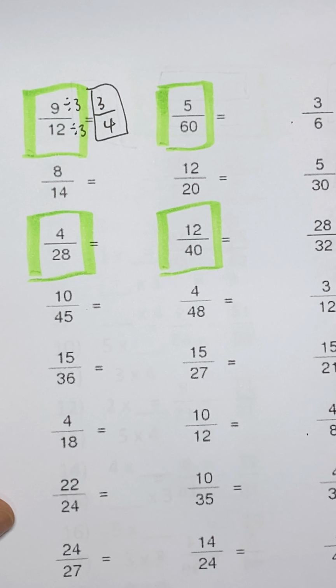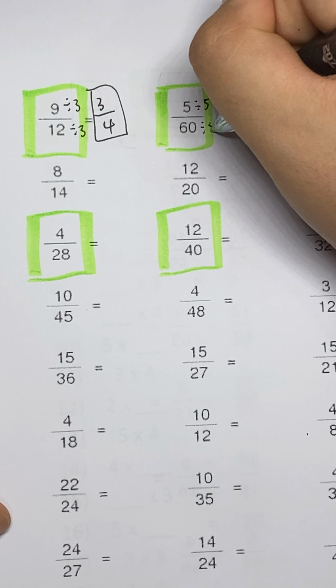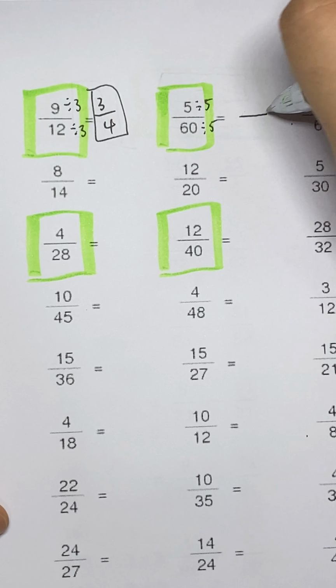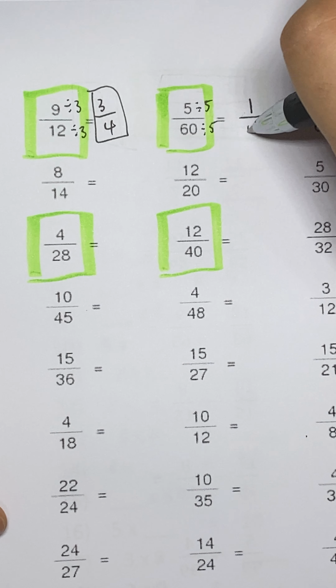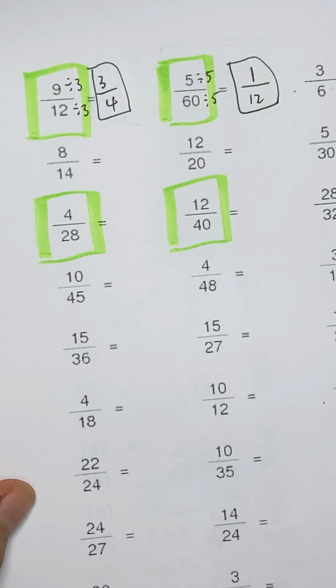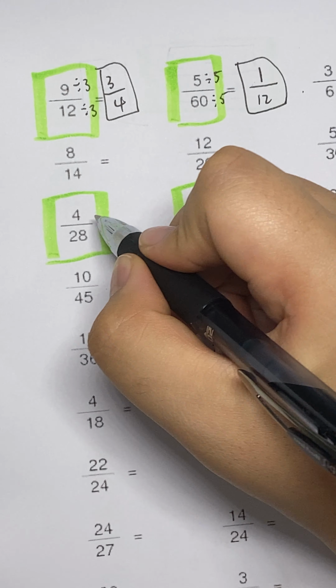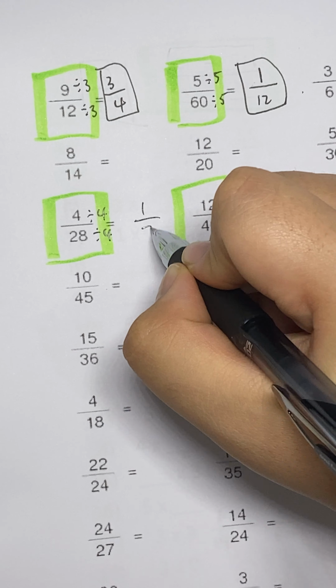What can both of these numbers be divided by? You can divide by 5. Again, whatever you do to the top, you must do to the bottom. So 5 divided by 5 is 1, and 60 divided by 5 is 12. Next, we have 4 over 28. You can divide both top and bottom by 4, and you get 1 over 7.